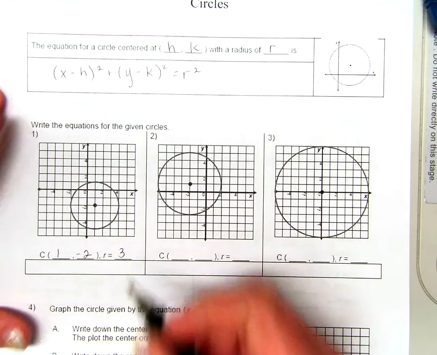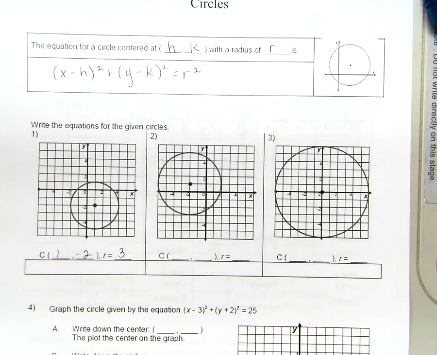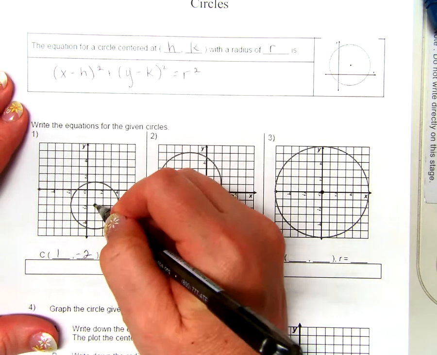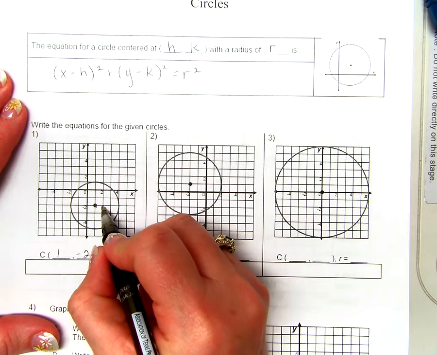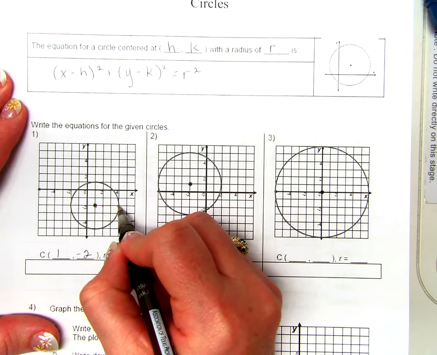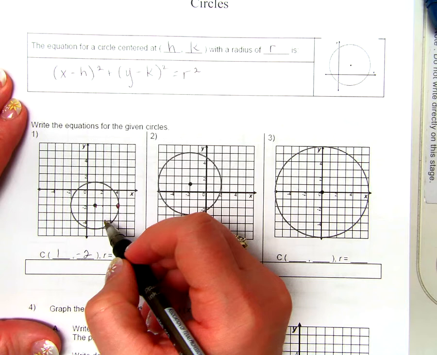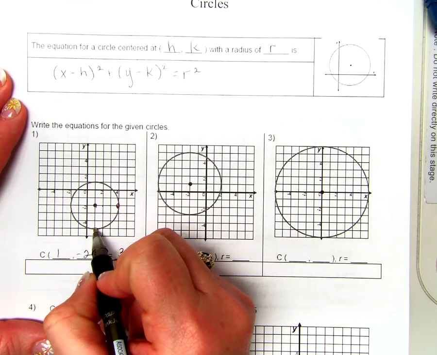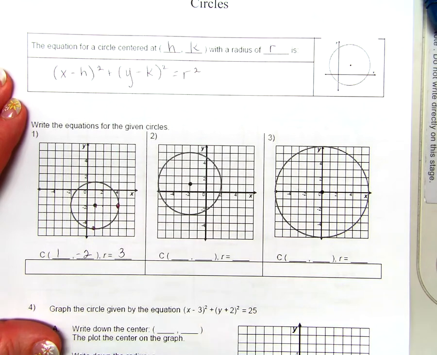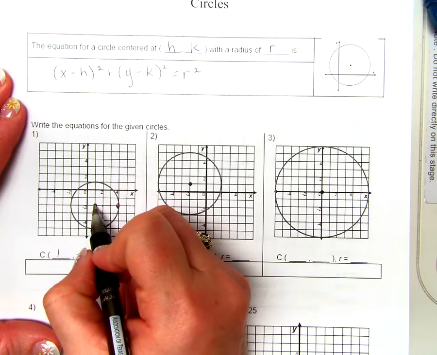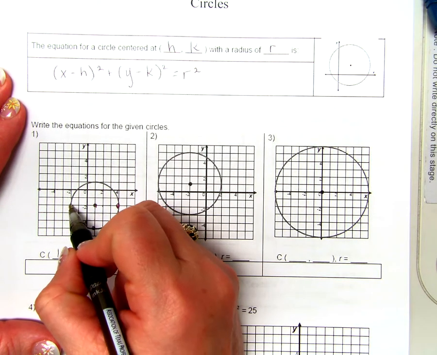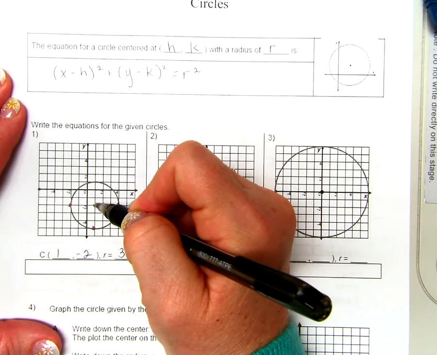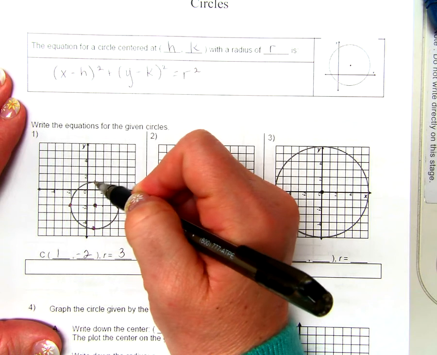Now, some people have had some problems figuring that out, so let me show you a hint. If you know where the center is, you could go like this: 1, 2, 3. You could also go 1, 2, 3. You could even go 1, 2, 3. And that's not all! 1, 2, 3.